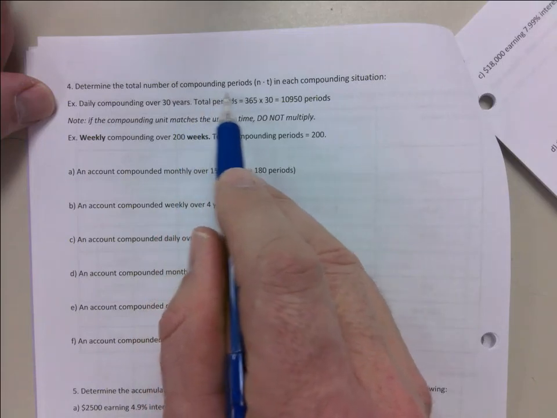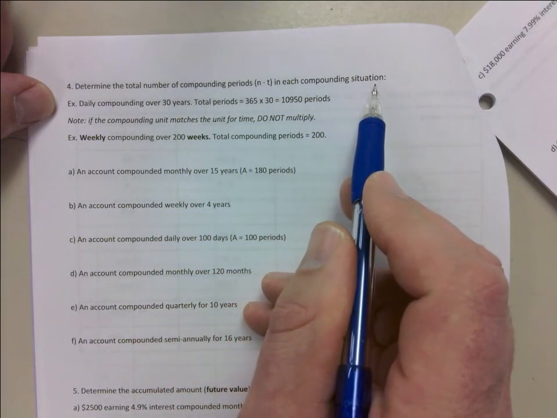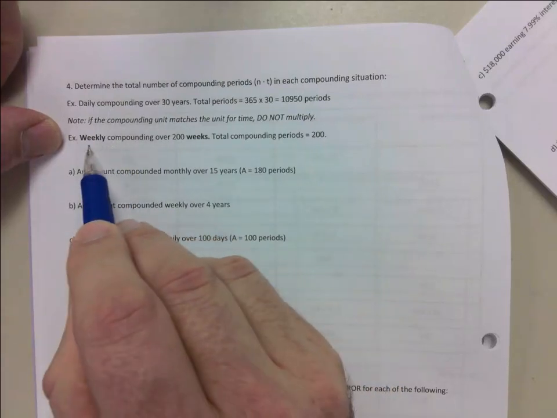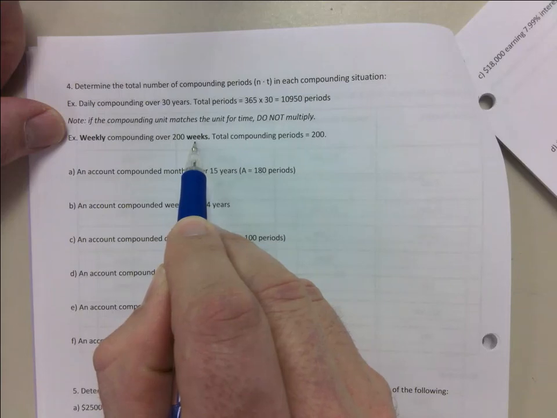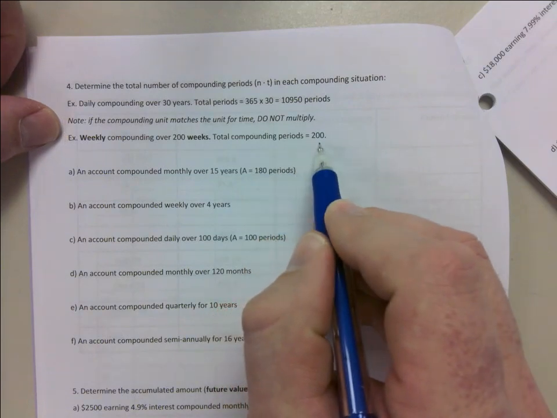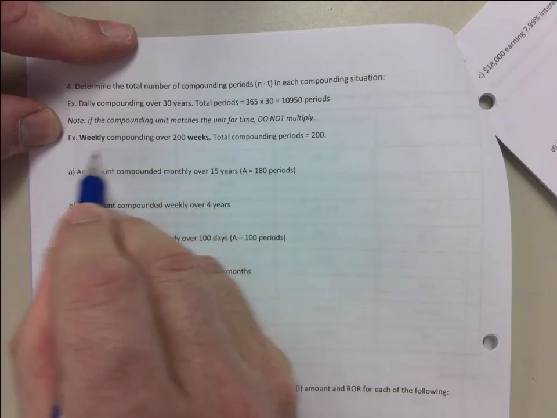Page 23 here. Determine the total number of compounding periods in each compounding situation. So if you're getting weekly compounding over 200 weeks, okay, total compounding periods is 200. Here you didn't have to do any calculating really.